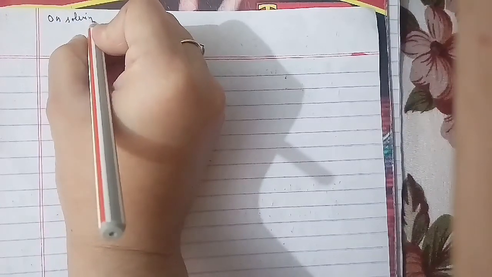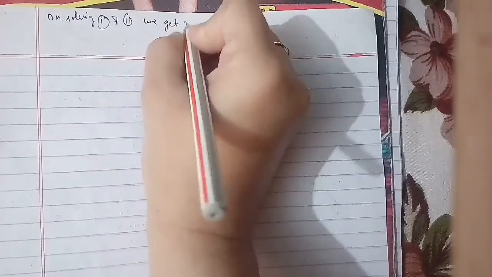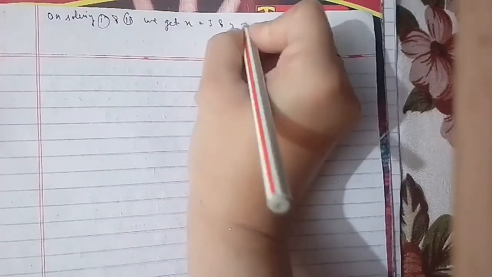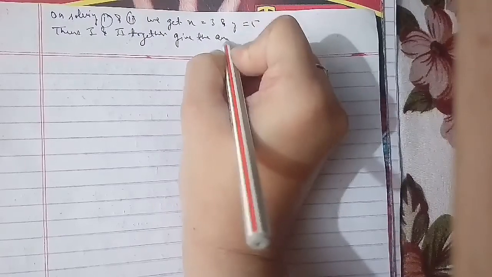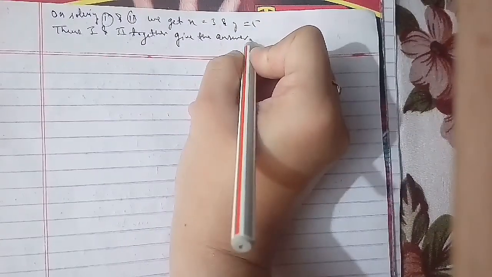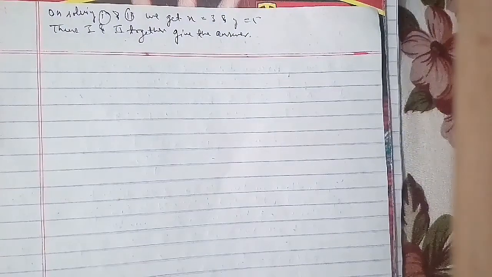On solving 1 and 2, we get x equals 3 and y equals 5. So thus 1 and 2 together give the answer. The correct answer for the same is option E.